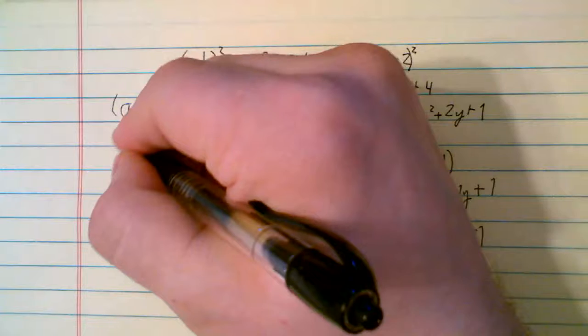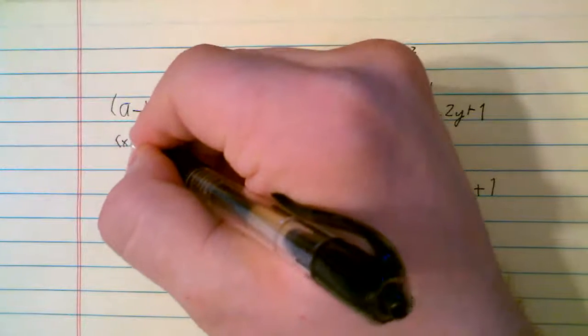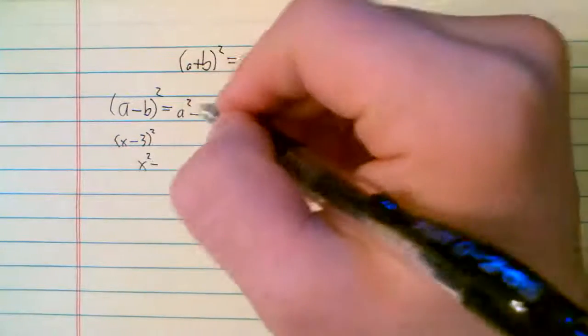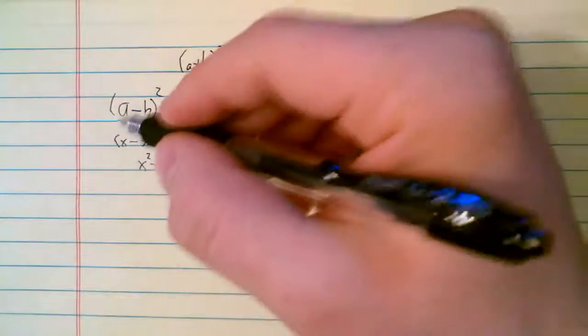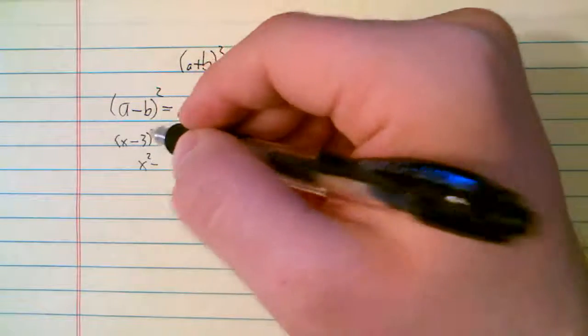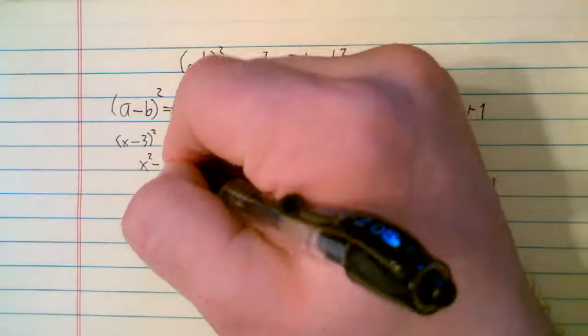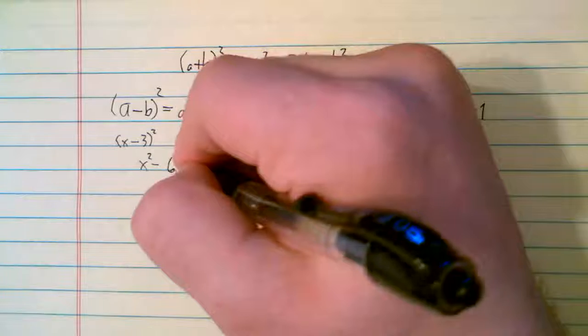So if we have x minus 3 squared, we can say, okay, a is x, so x squared minus 2 times a, so 2 times x, times b, which is 3. So 3 times 2 is 6x.